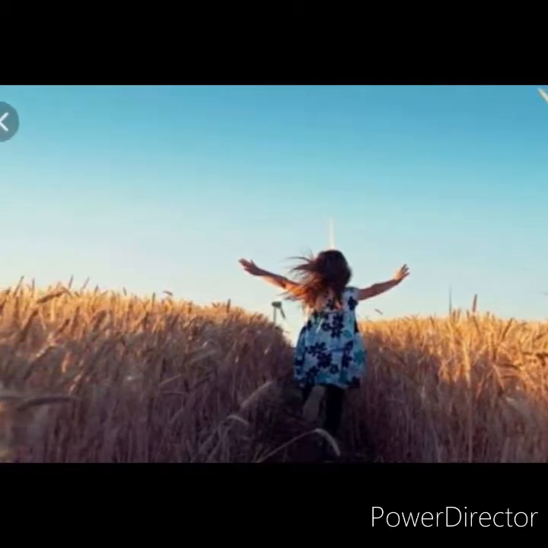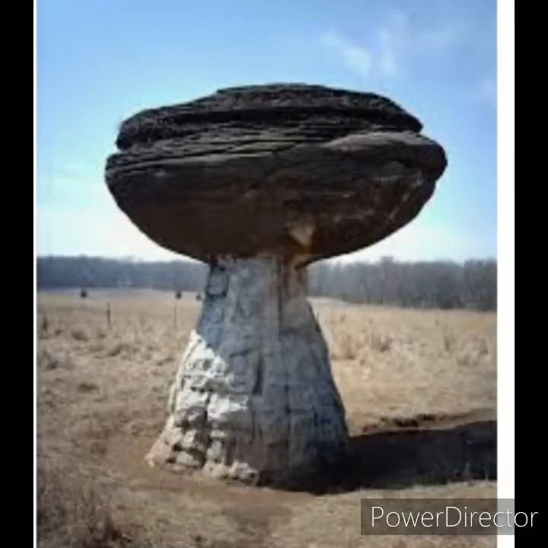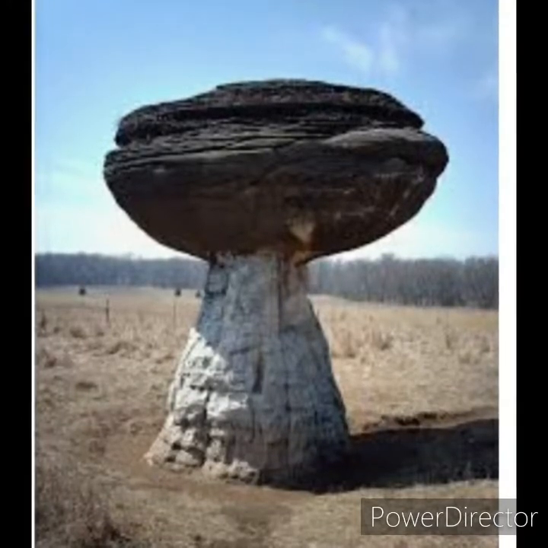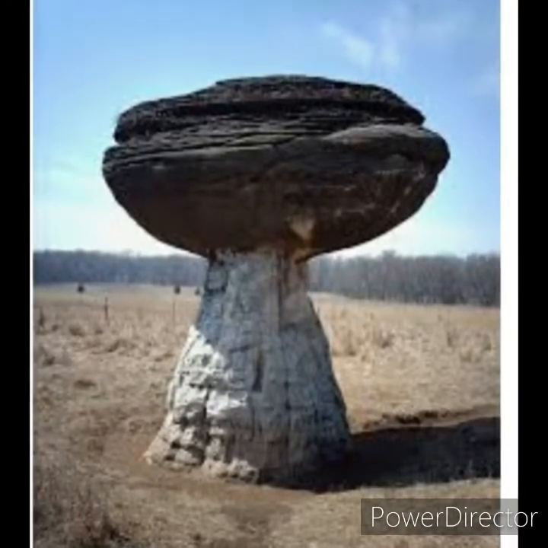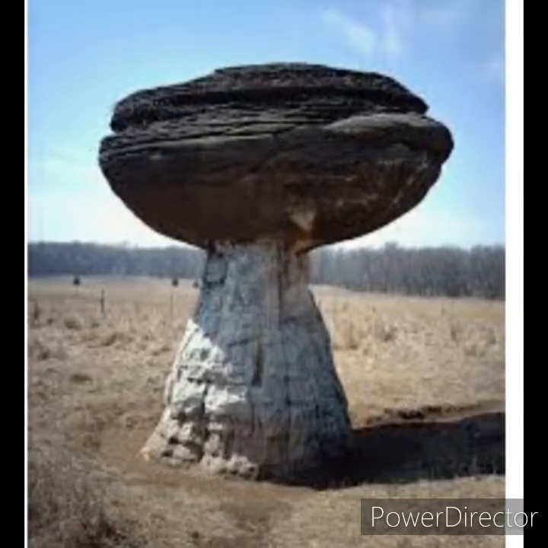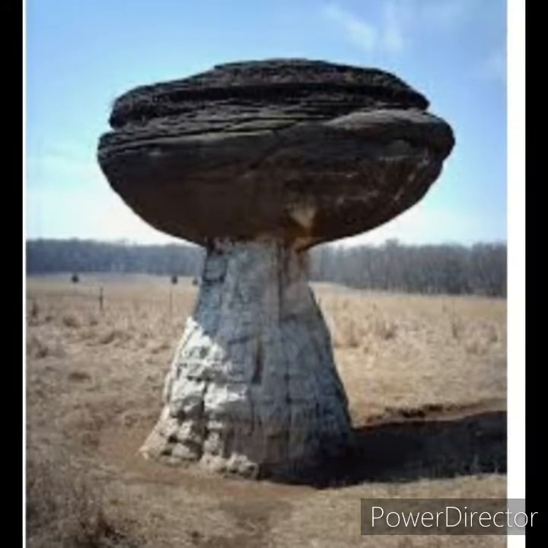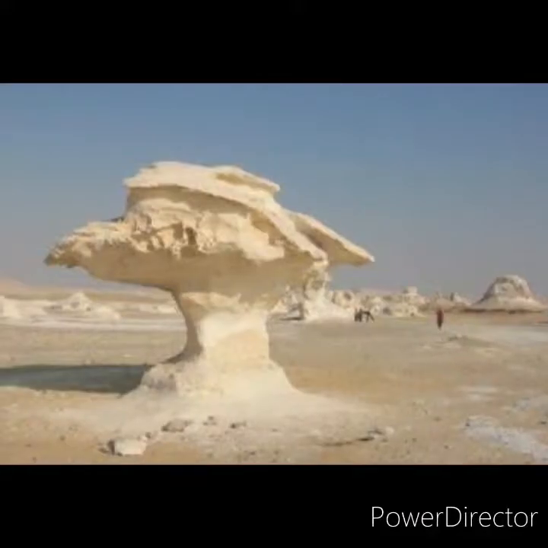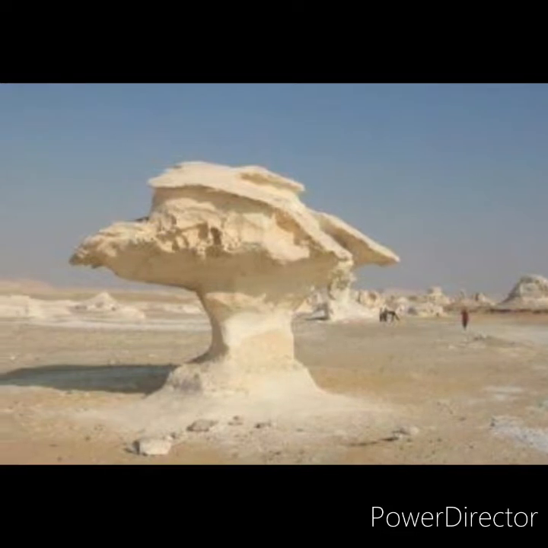What are the erosional landforms of wind? We will first see that. Mushroom rock. Rocks are made up of hard and soft layers, that we know very well, isn't it? When a rock's bottom is soft, the sand-laden winds blow against it and wear it down. That means it will erode that soft layer.